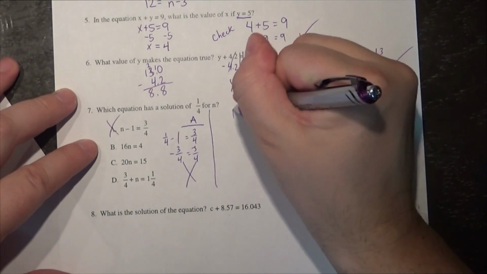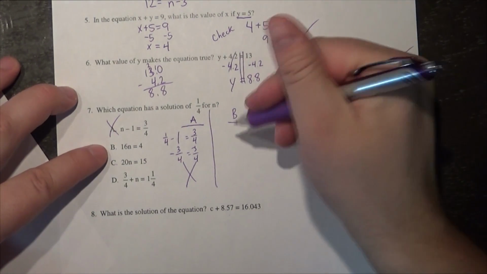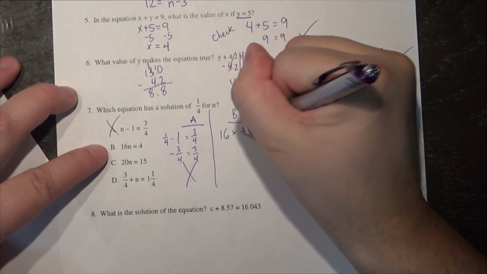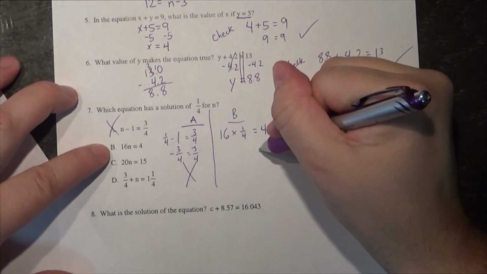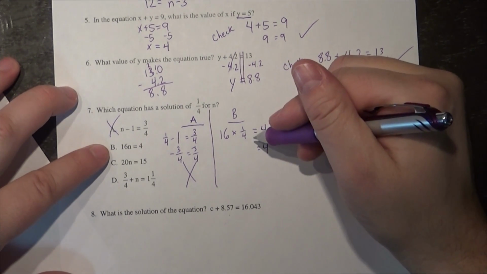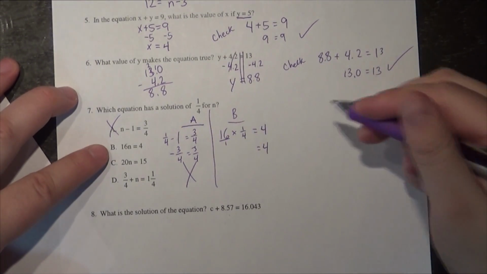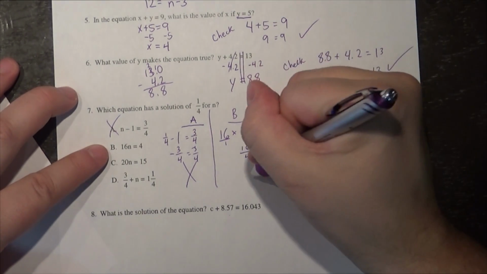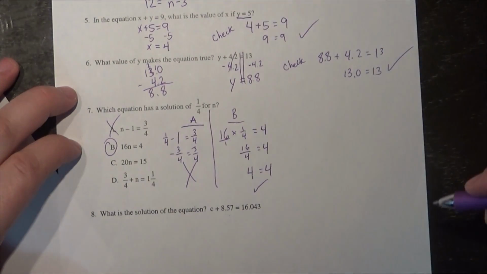Here's letter B. And I like setting things up like this so I can show all my work and it guarantees that I'm right. So I have 16n, which I know means times. So I'm going to write my multiplication sign. Times 1/4 equals 4. Now it's already as small as it can get on the right side. So I want to then simplify on the left side. So I have 16, which I can make a whole number 16 over 1. So that's really 16 over 4. And then I could divide, and 4 goes into 16 4 whole times. So 4 does equal 4. So letter B is correct.